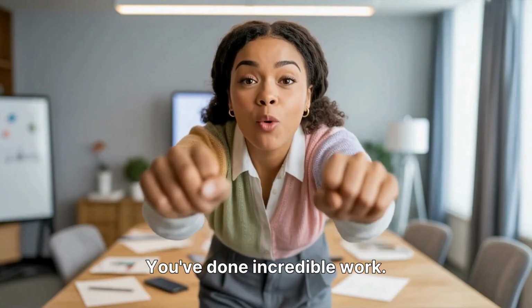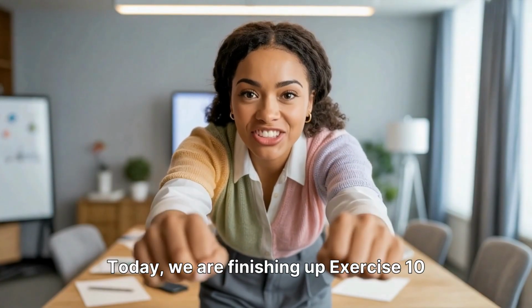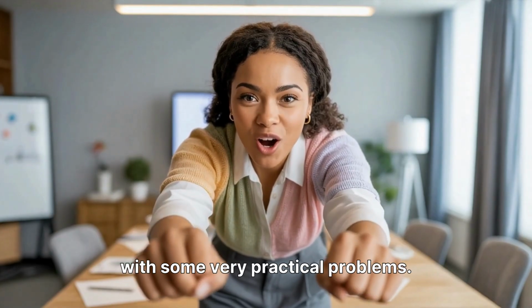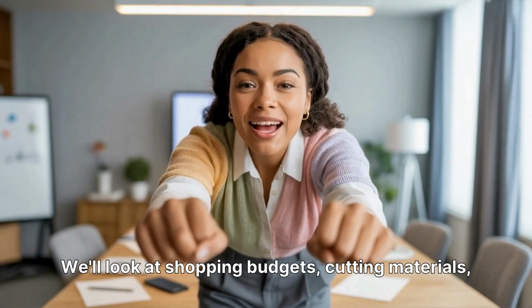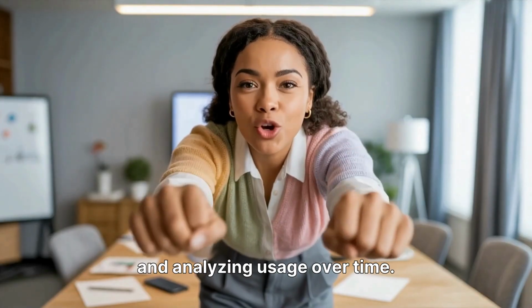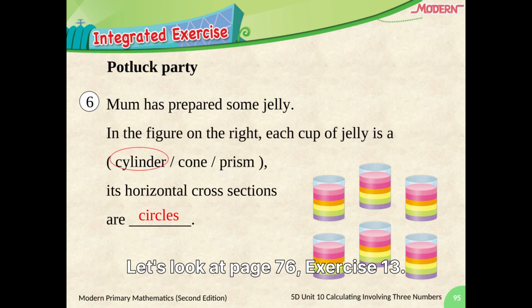You've done incredible work. Today, we are finishing up Exercise 10 with some very practical problems. We'll look at shopping budgets, cutting materials, and analyzing usage over time. Ready for the final stretch? Let's go. Let's look at page 76.